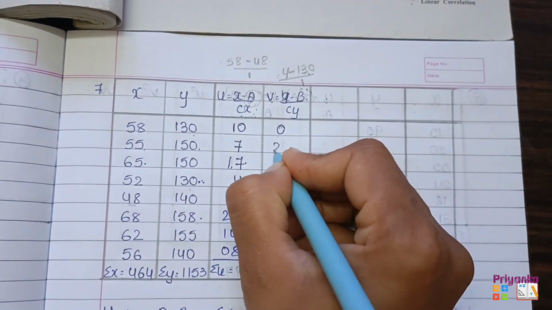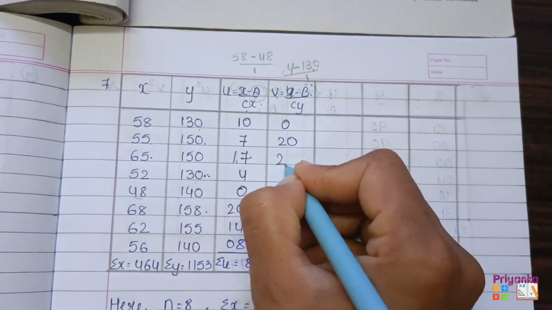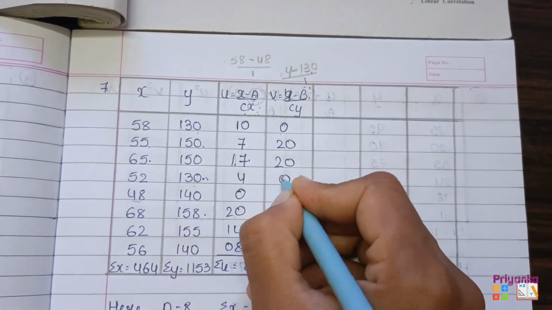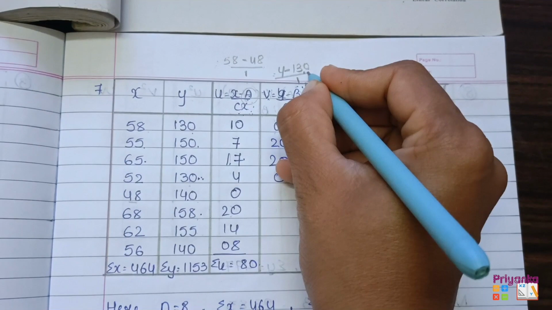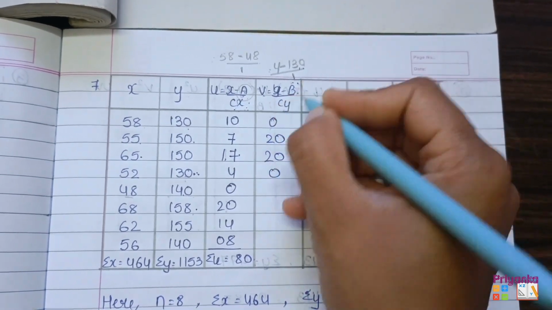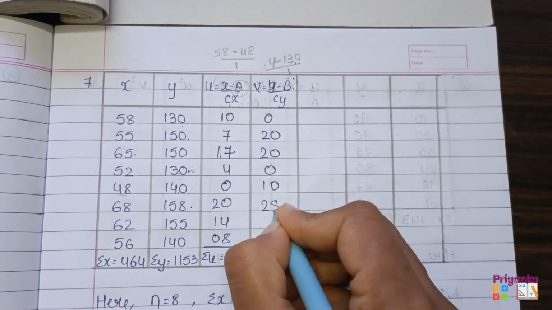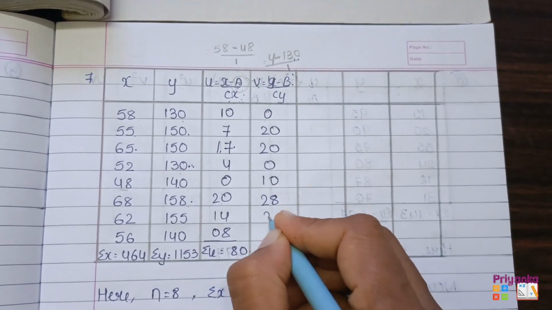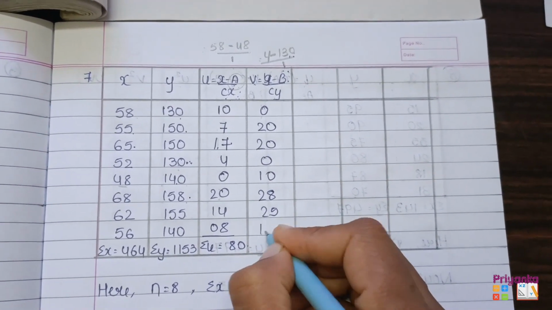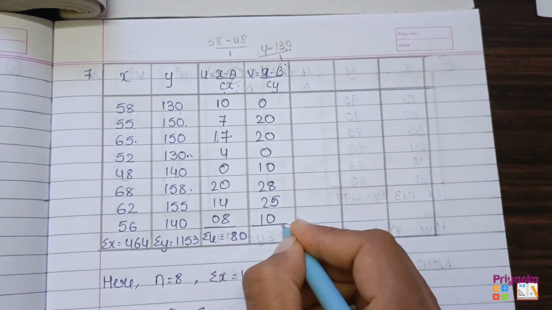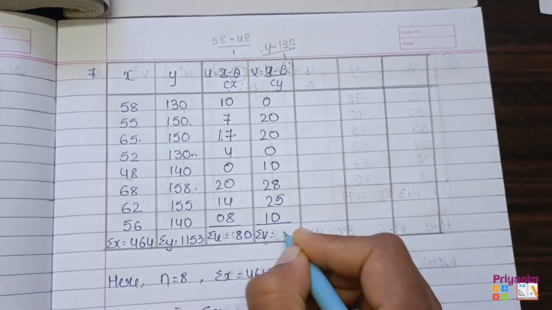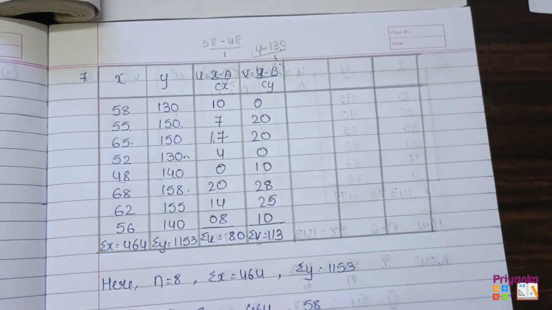You will get 20. Same for this. 0 for 130. 140 minus 130 will be 10 divided by 1. Obviously it will remain 10. Continue with the remaining. And here we get the total of sigma v, that is 130.